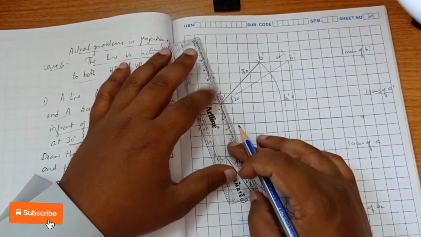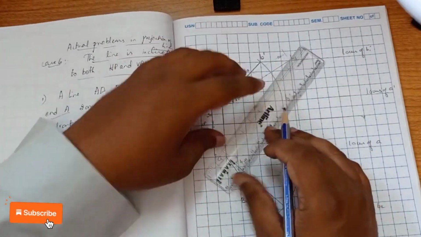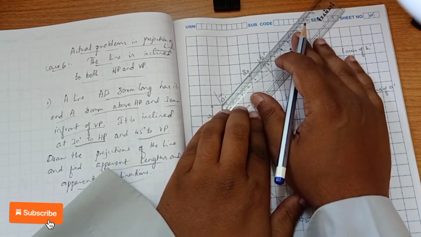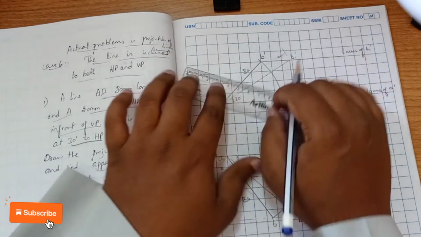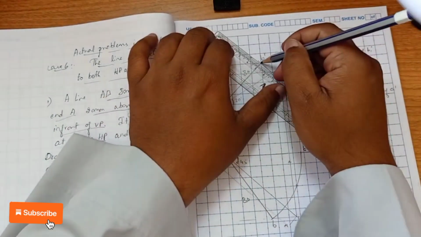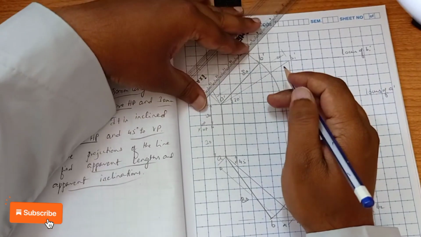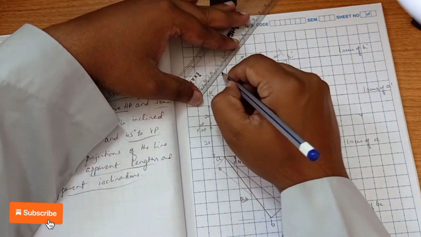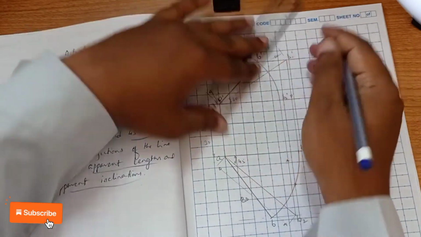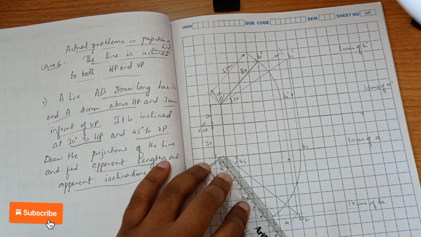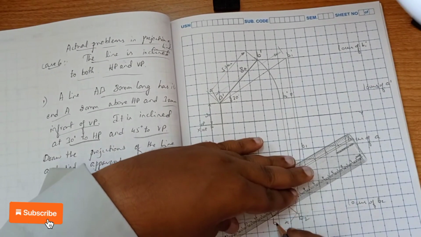Apparent length we are going to measure, how much it is. Apparent length is measuring 57 mm. Okay, 57 mm apparent length. And this length we are going to measure. This is 67.